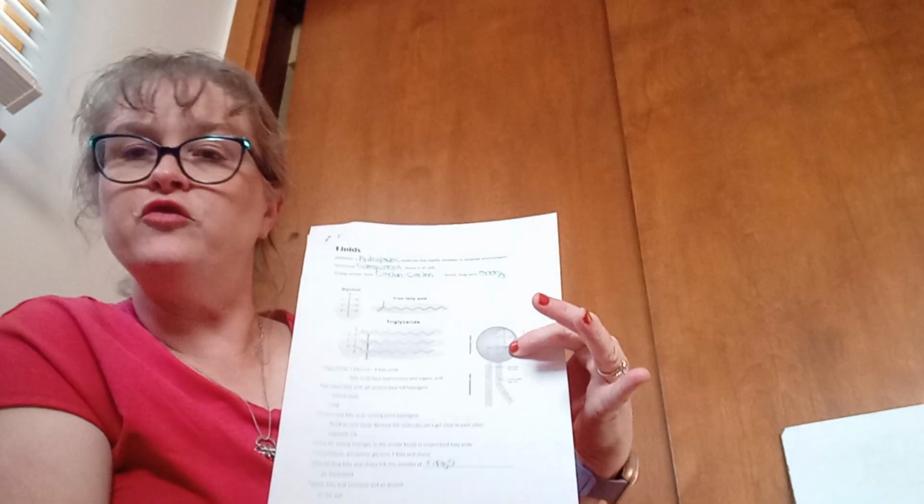Now, on the right-hand side, this is a phospholipid. This is what builds your cell membranes, these phospholipids. We'll talk about all of that more later, but it has a phosphate, a glycerol, and 2 fatty acids. So, a triglyceride is 1 glycerol and 3 fatty acids. Fatty acids have a hydrocarbon and an organic acid.